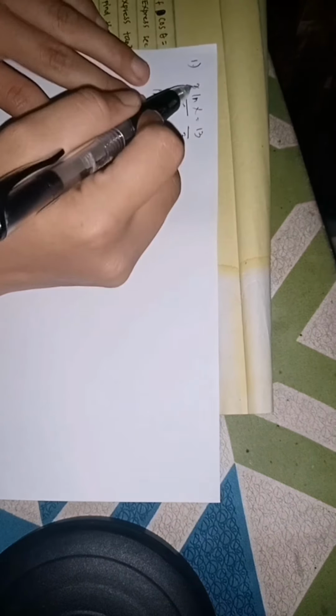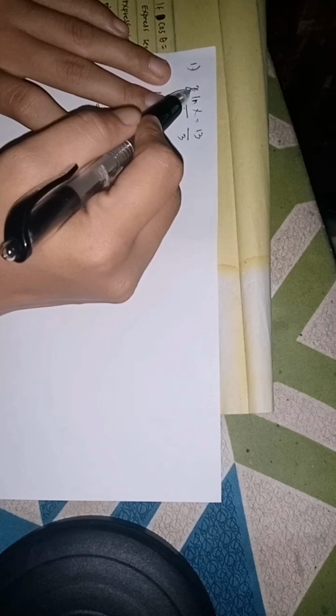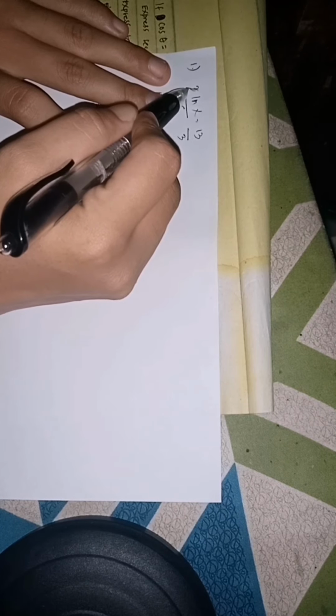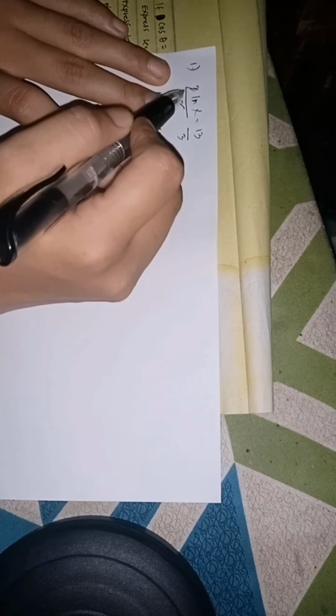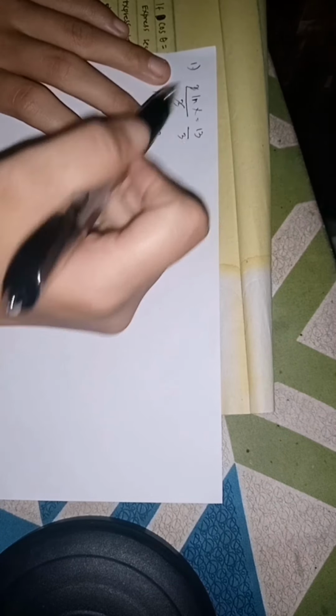Next, we will solve some equations of logarithmic functions and give solutions in exact form. So we have problem number 1: 3 ln x equals 13. Because we have a coefficient of 3, in order to get rid of this coefficient, we must divide both sides by 3. So it cancels out, and we will get ln x equals 13 over 3.